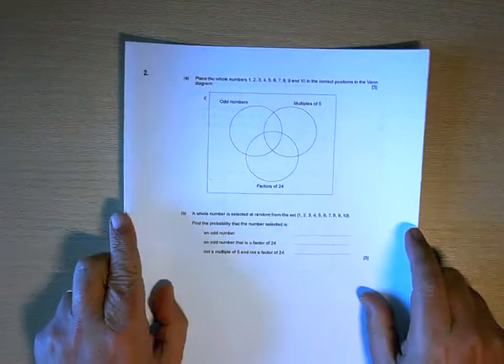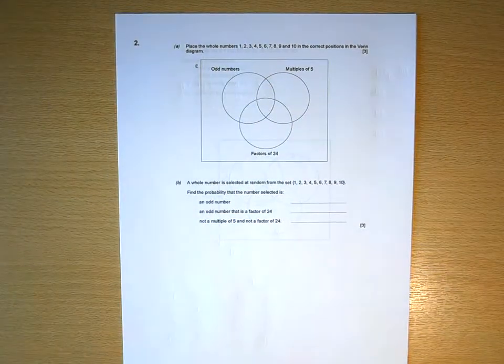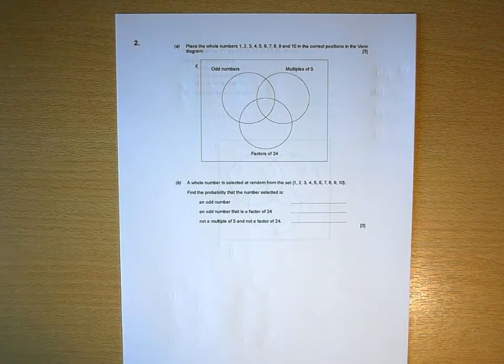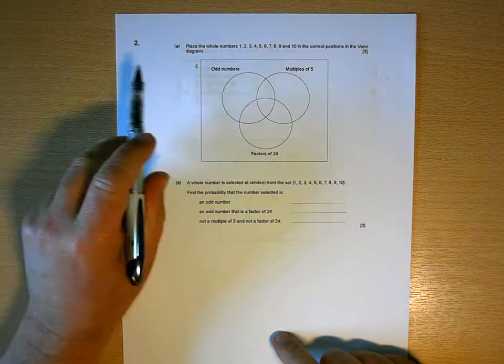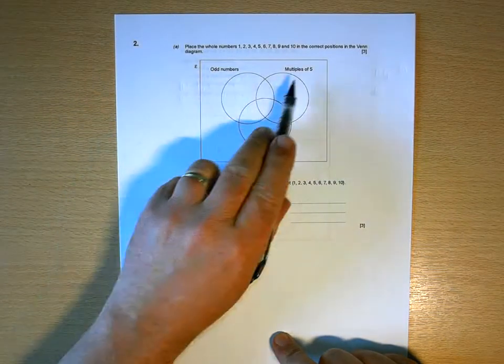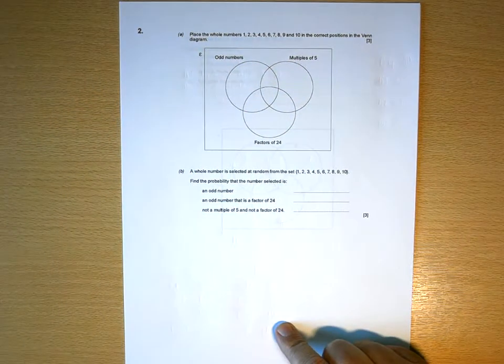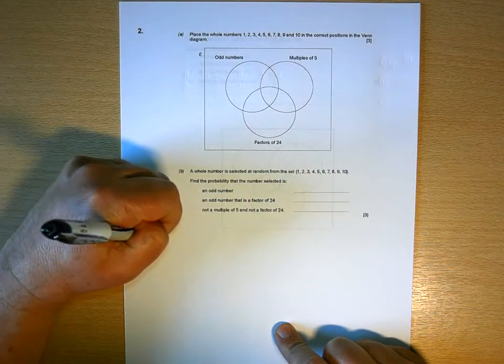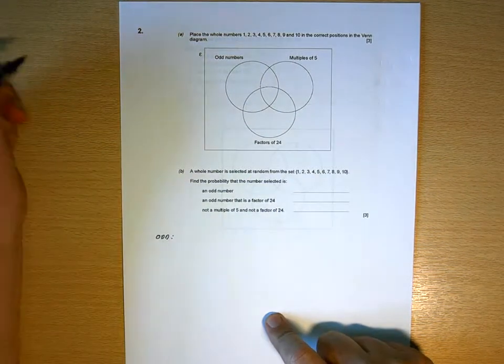Question 2. Here we go again. Place the whole numbers 1, 2, 3, 4, 5, 6, 7, 8, 9, 10 in the correct positions. So they're defining odd numbers, multiples of 5, factors of 24. So let's just list those first of all.